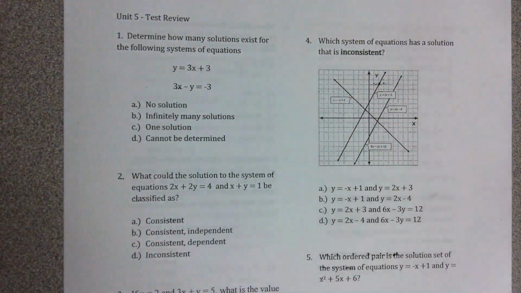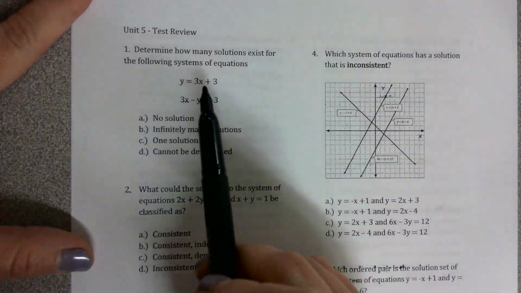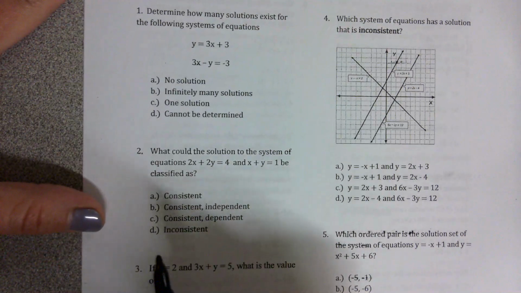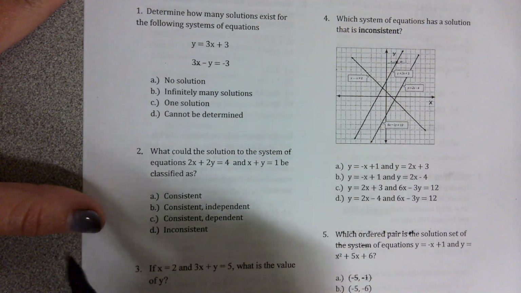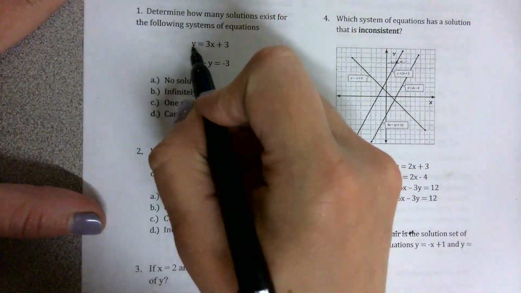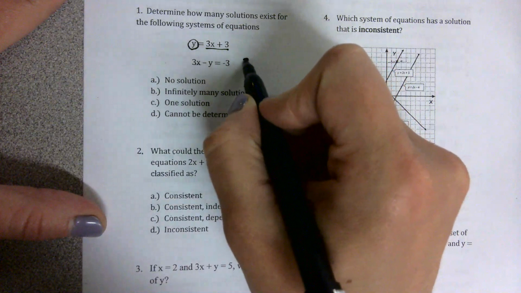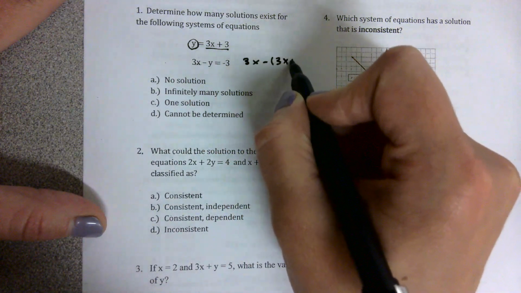Okay, this is your test review for your systems of equations. Determine how many solutions exist for the following system of equations. I'm going to use substitution. You could put these in slope-intercept form and graph them both. Or what you could do is every time you see a y, you're going to replace it with 3x plus 3. So here I have 3x minus y, which I'm going to replace with 3x plus 3.